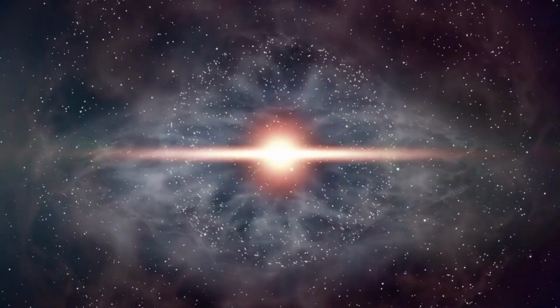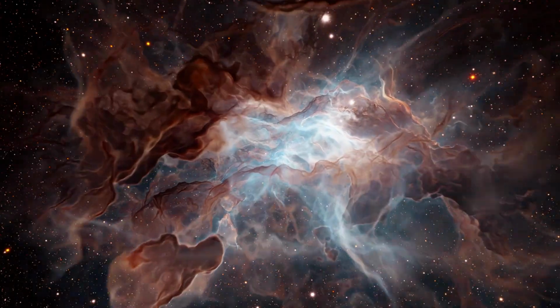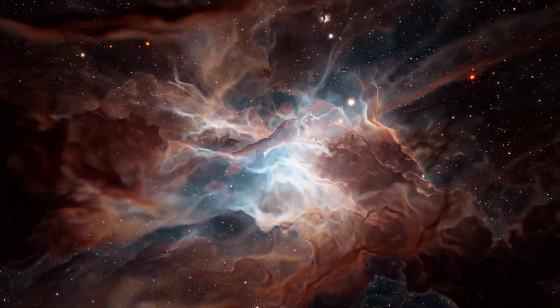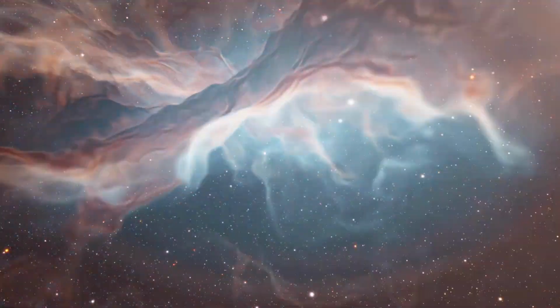More than 13 billion years ago, the universe looked nothing like it does today. There were no stars, no planets, and no galaxies. Instead, the entire observable universe was an incredibly hot and dense mixture of energy and elementary particles. Then came the event we call the Big Bang.